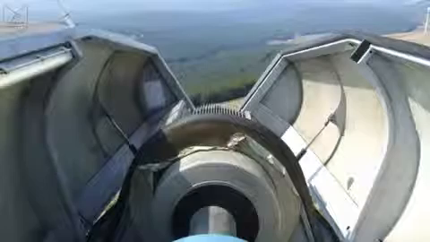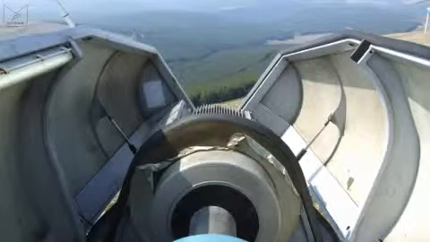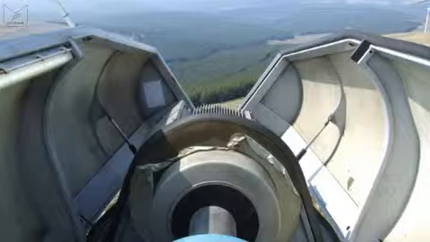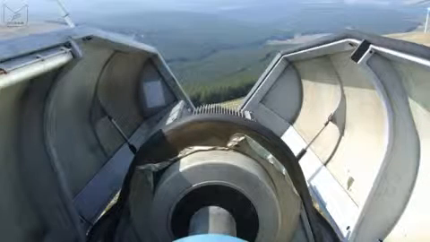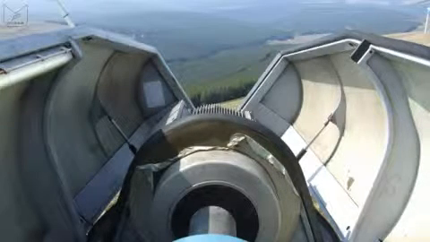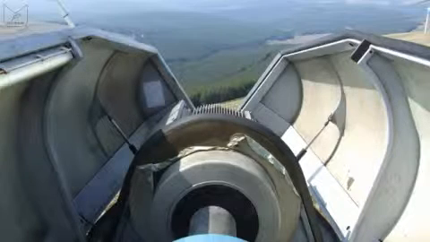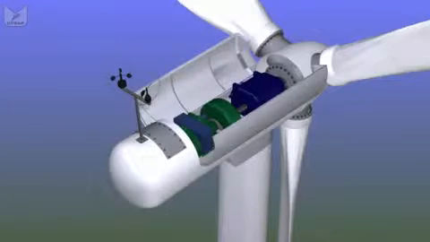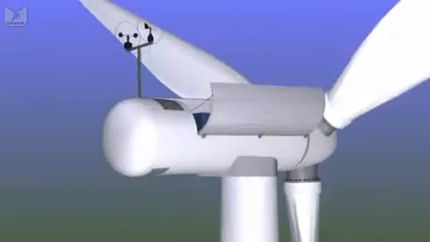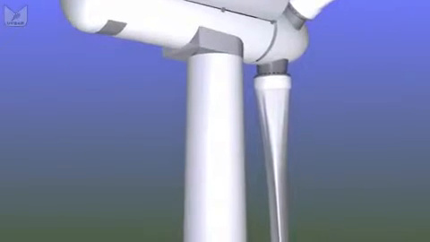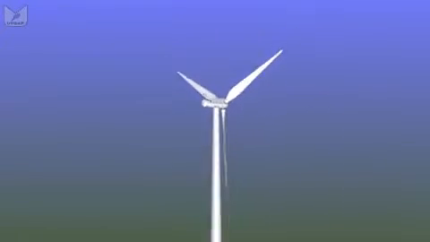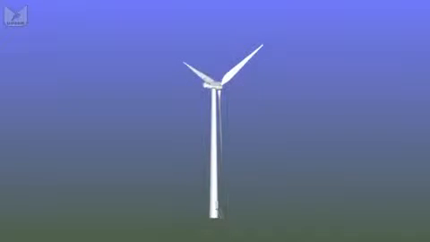And right at the back we have a cooling fan, as we're generating 500,000 watts of energy inside the nacelle. Some of that is wasted as heat, and without an efficient cooling system there is the potential for the turbine to catch fire. Now the layout of a larger turbine is broadly similar, but some of the components are in different places, so let's start by looking at the tower section of a typical 2 megawatt turbine.